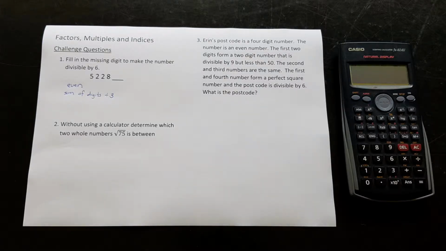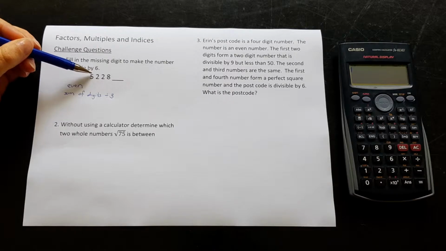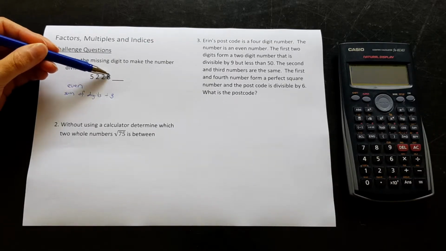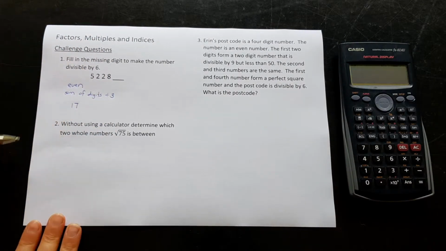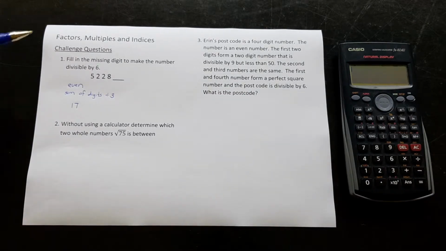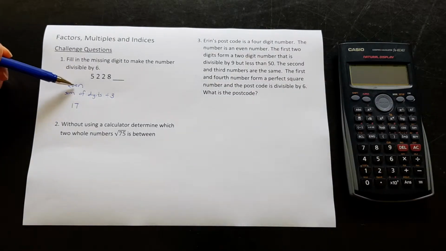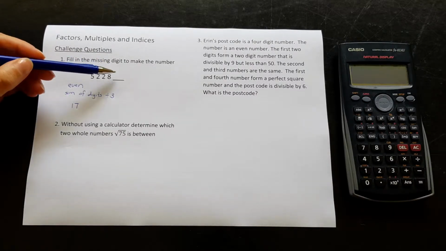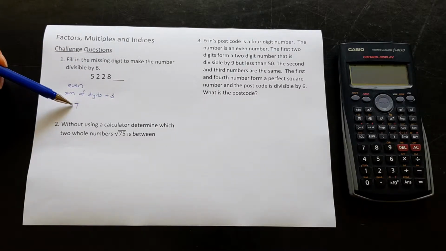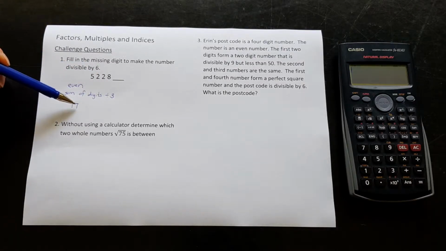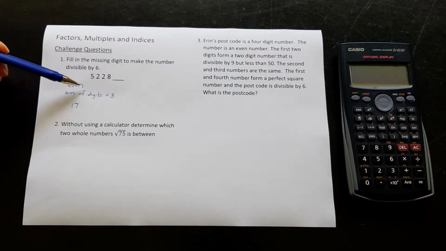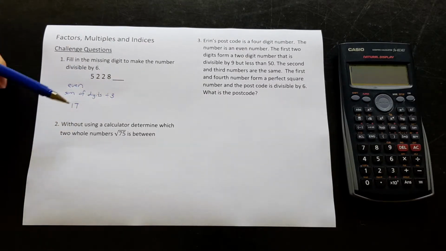So the sum of my digits so far, I have 5 plus 2, so that's 7, 8, 9, and 9 plus 8 is 17. So far we have a sum of 17. Working through my even numbers, I can only add an even number. If I put a 2 there, that gives me 19. 19 doesn't divide by 3, so that doesn't work. Let's go back and try 0. This is not divided by 3, so that's not going to work.